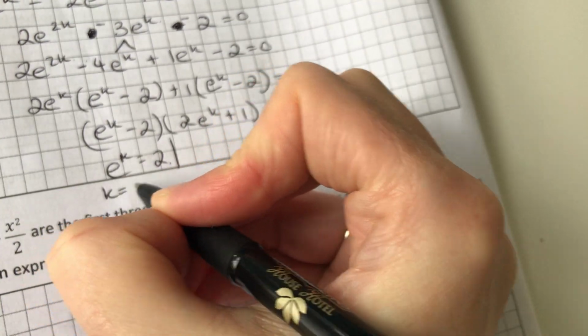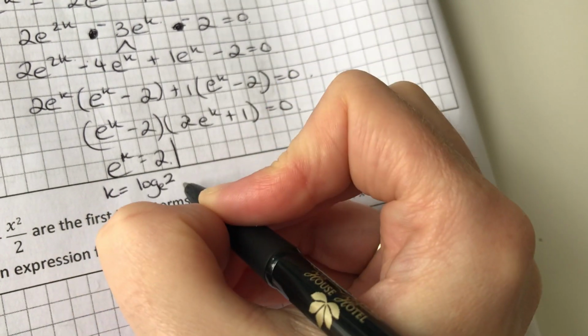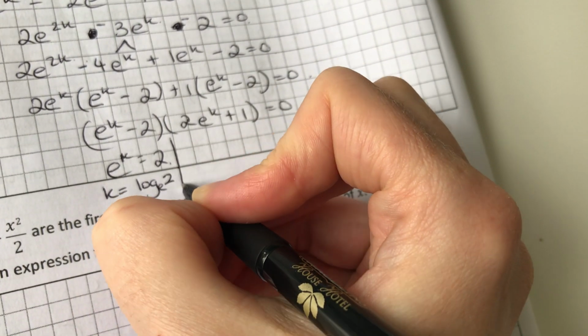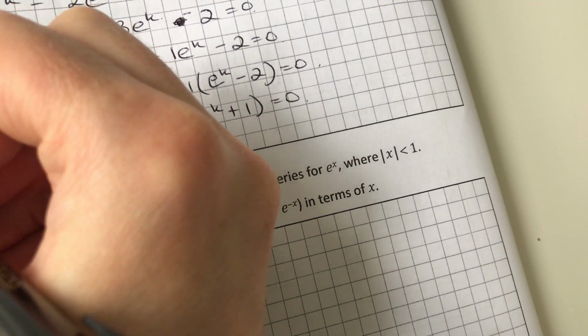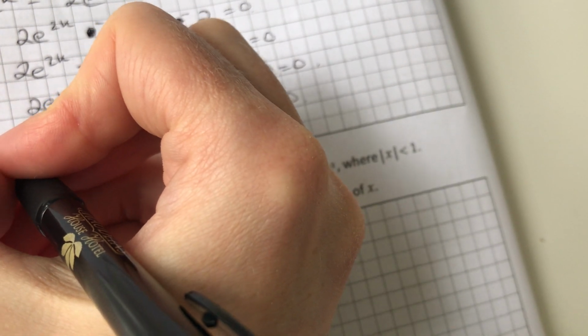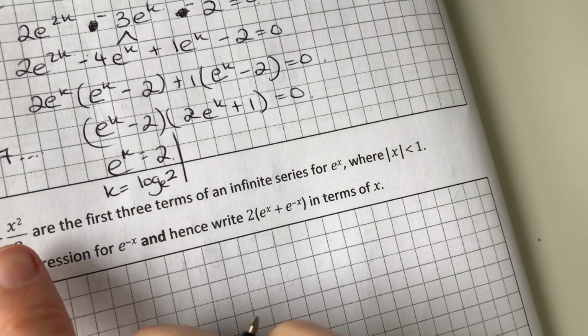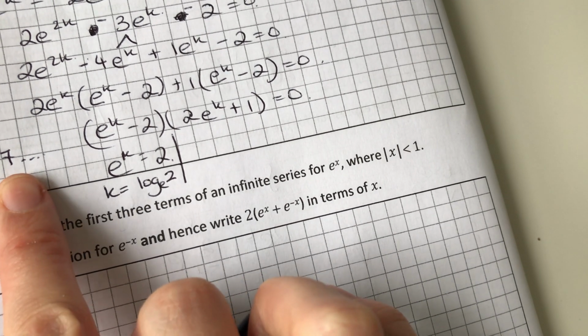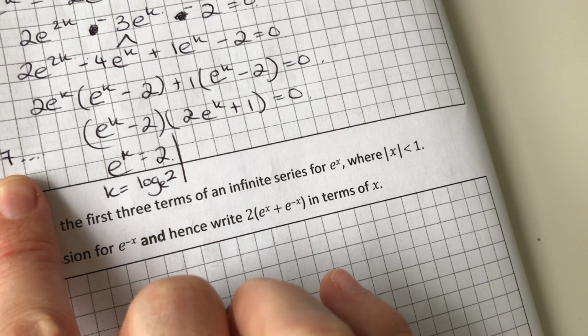Means k is equal to log 2 in the base e. Yeah, should just be able to throw that into your calculator and end up k is equal to 0.7. Okay, so that is possibly one solution.